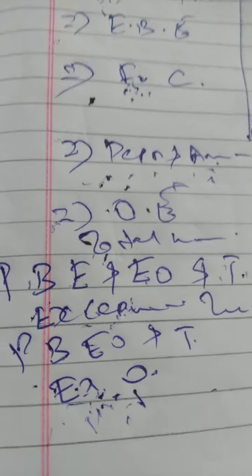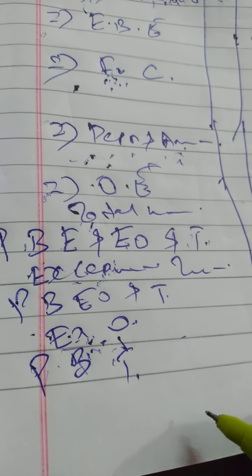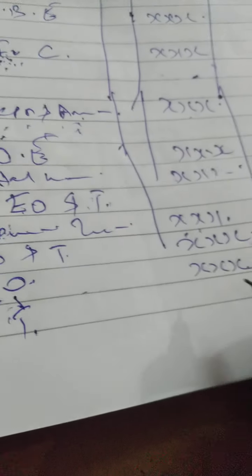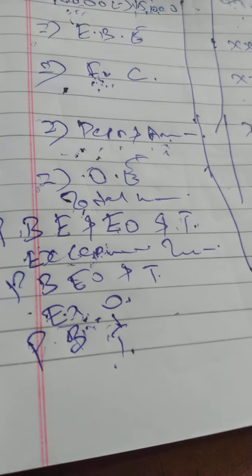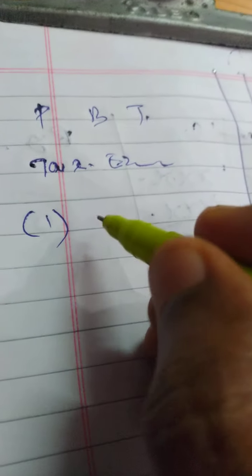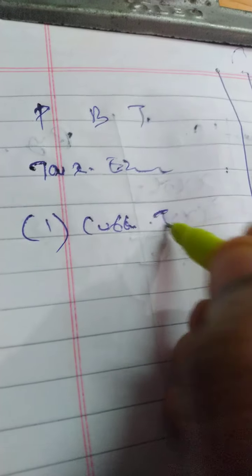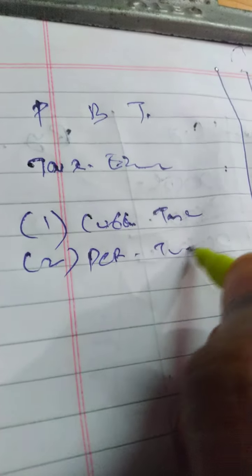What is the next step? Then you will get profit before tax. We did an adjustment for exceptional items. Next item is profit before tax. So next to profit before tax, the next item we have to arrive at is the tax. That is tax expense. Under the tax expense you have current tax, and another one is deferred tax.